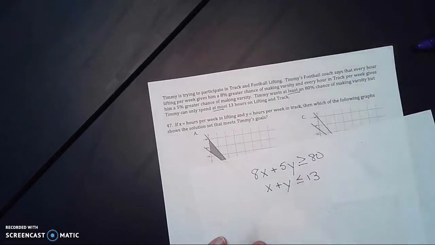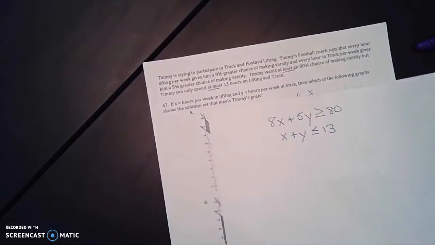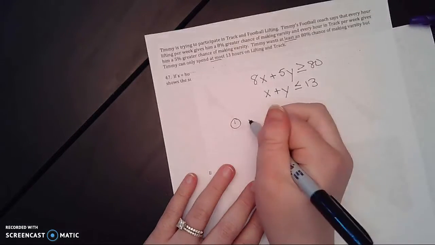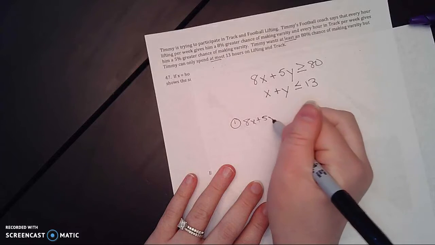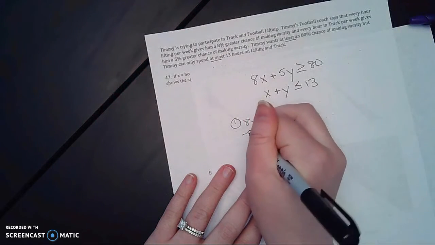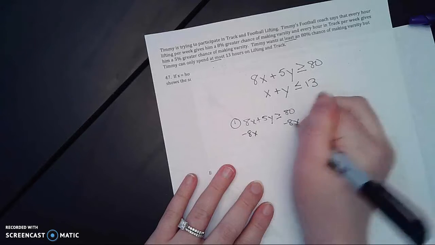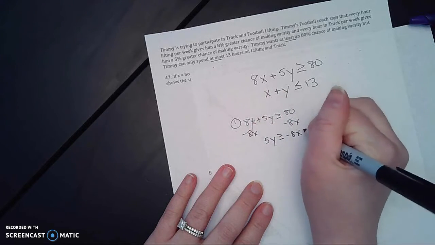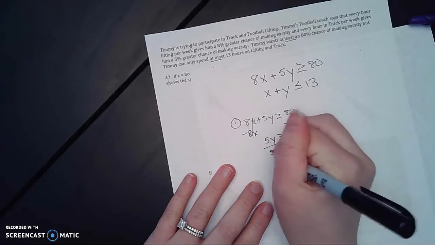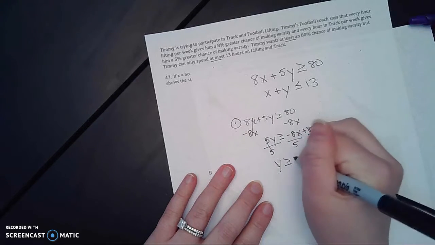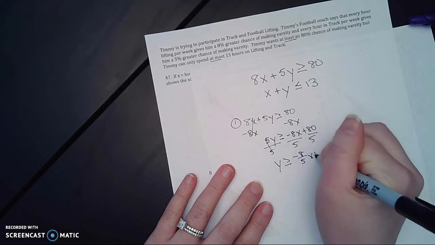The next thing I want to do is change them to be in slope-intercept form, so y equals mx plus b. So if I take my first equation, 8x plus 5y greater than or equal to 80, I can subtract the 8x to the other side. 5y is greater than or equal to negative 8x plus 80. Divide both sides by 5. y is greater than or equal to negative 8/5 x plus 16.